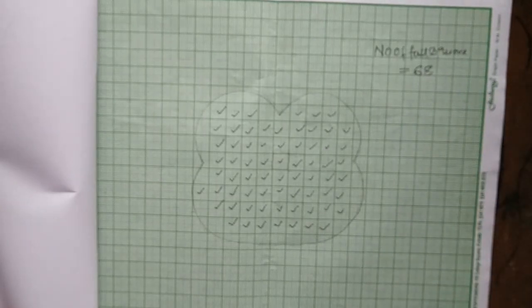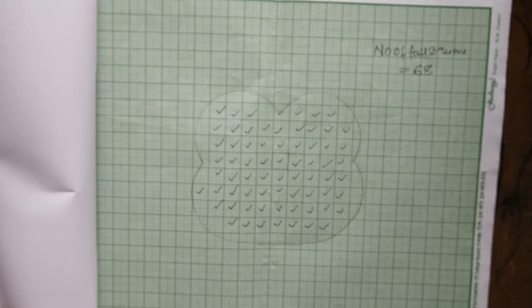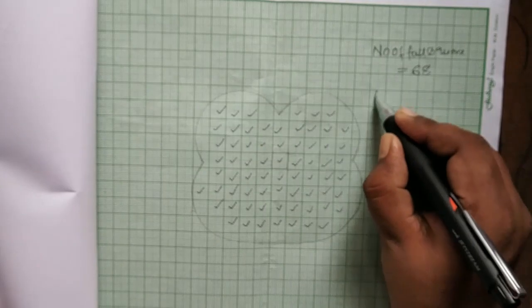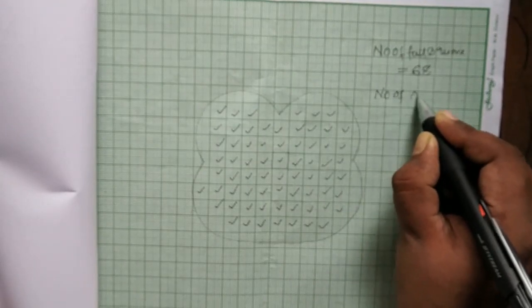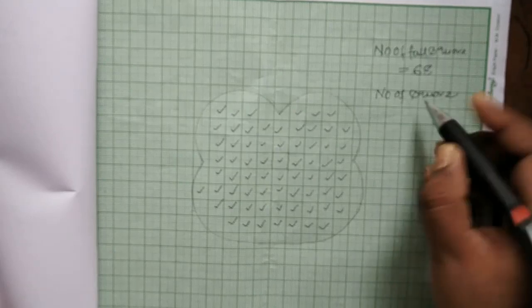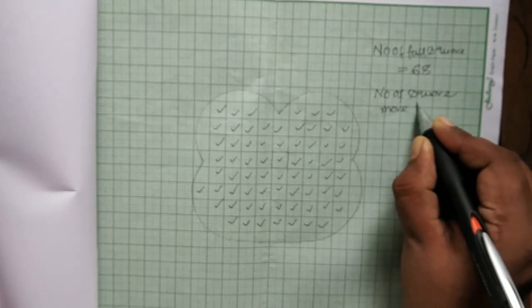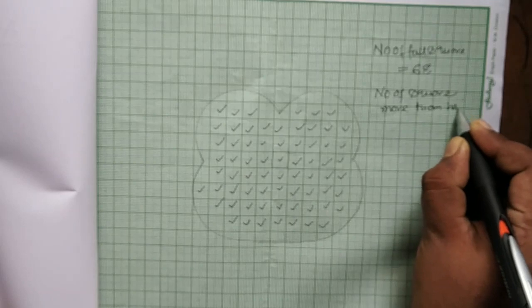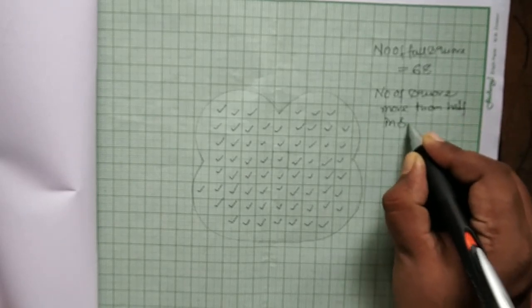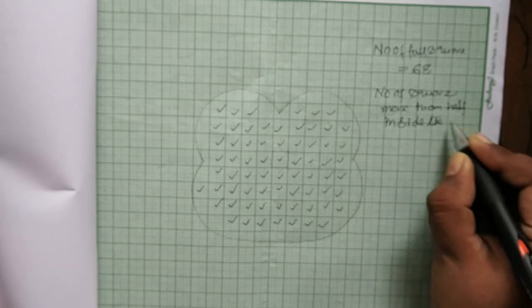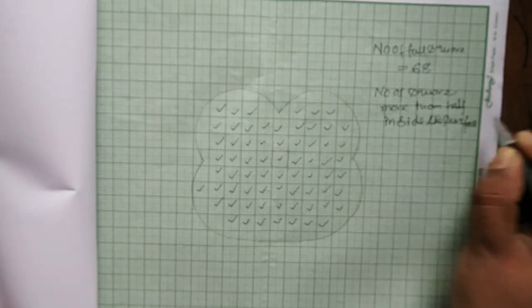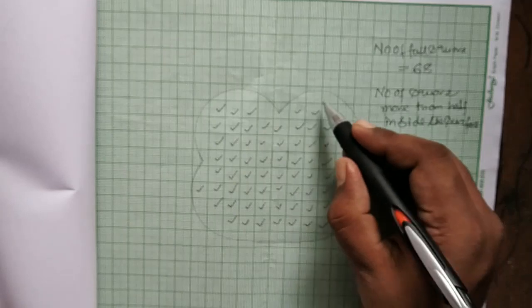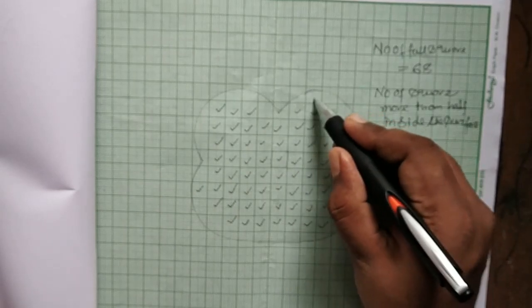Clear? And now we have to find out the number of squares which are more than half inside the surface. So here we have to find out the number of squares more than half inside the surface. If I look here at this surface, it is more than half.